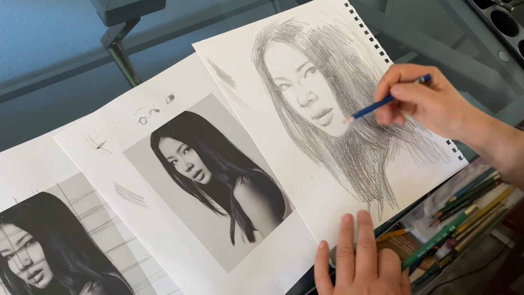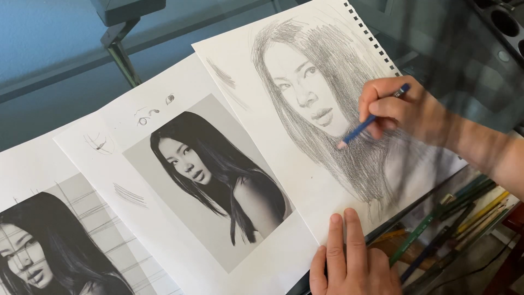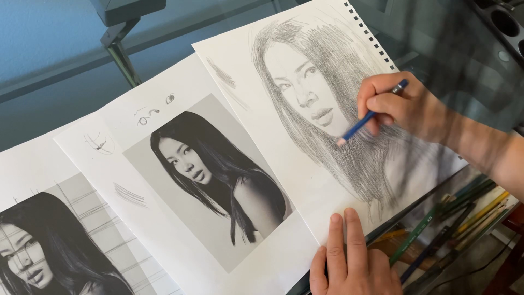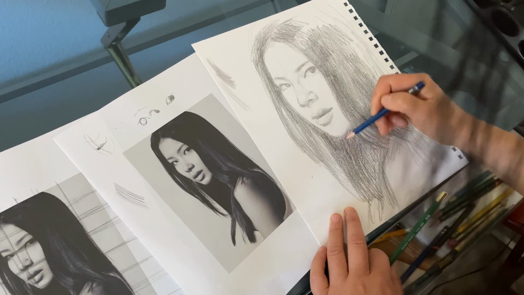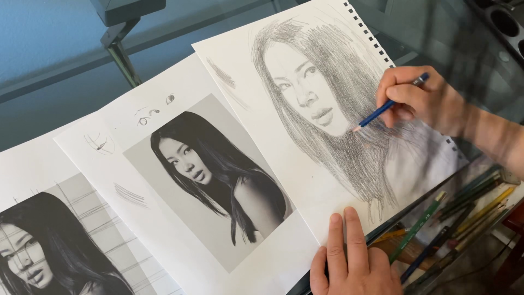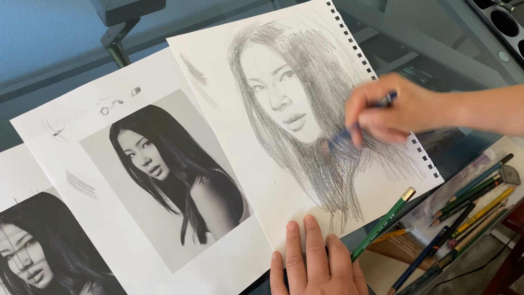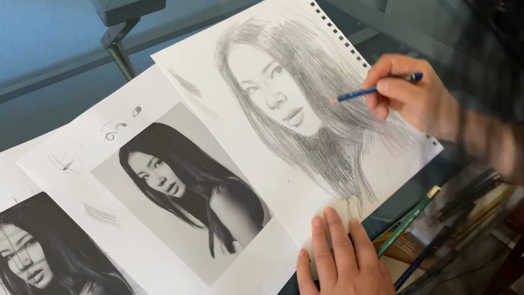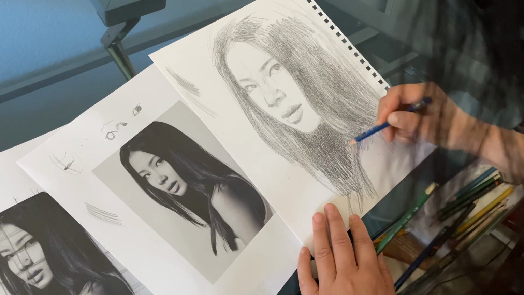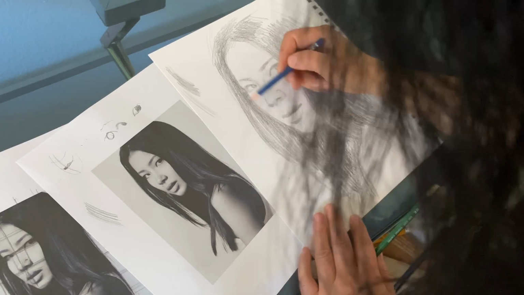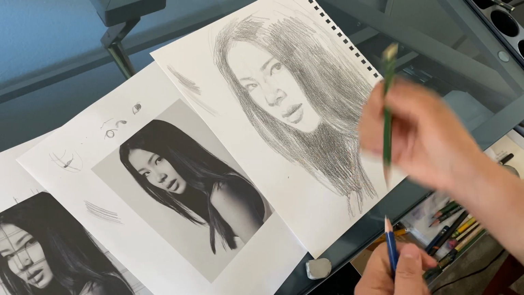Okay, now I want to get the face a little darker. It's kind of too light after I put the hair this dark. Okay, start.